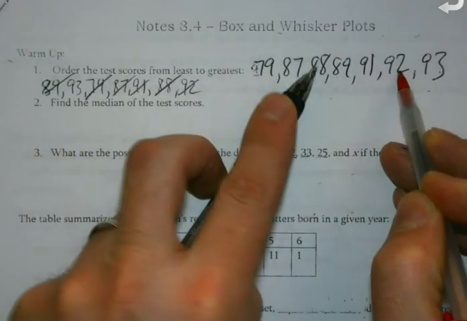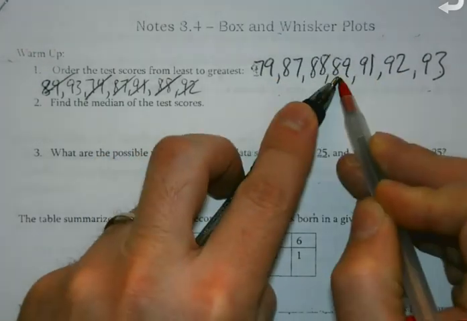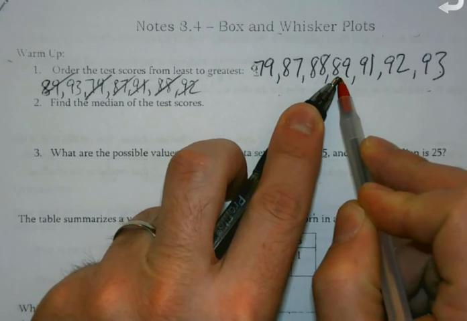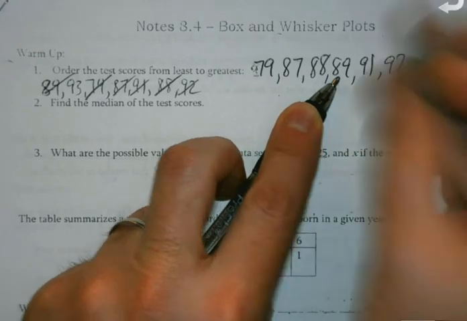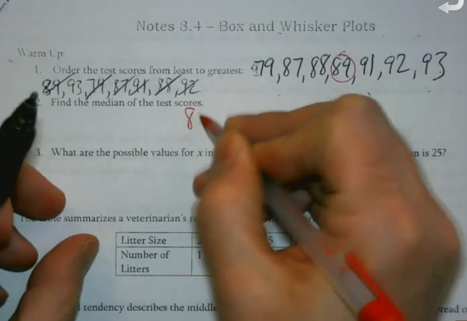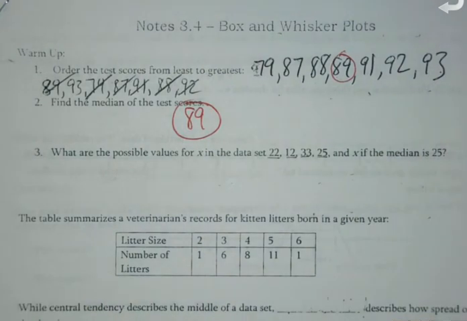If I start working my way in from the edge until my writing utensils come together, my median ends up being 89. If there were 2 numbers in the middle together, we'd add them up and divide by 2. Okay? So that's not really a big deal. But we're going to start doing some things like number 3.